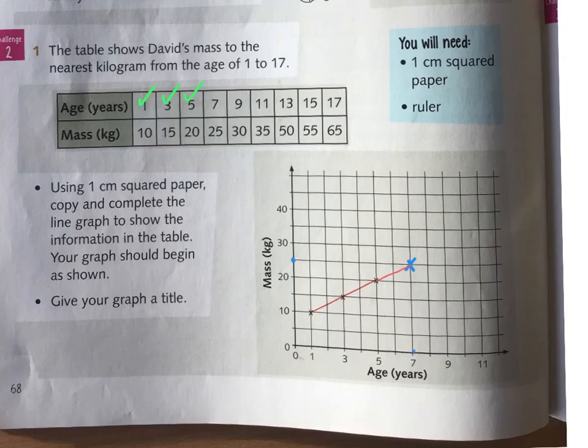Now I have to do that for 9, 11, 13, 15 and 17. I've done when he was 7, so I've got to do the rest of those. Your example graph on your page here only goes up to 11, but of course in your book you'll continue it. So you might want to turn your book landscape so that you can fit that all in. You can see what will work before you begin. The second part is very important. It says give your graph a title.